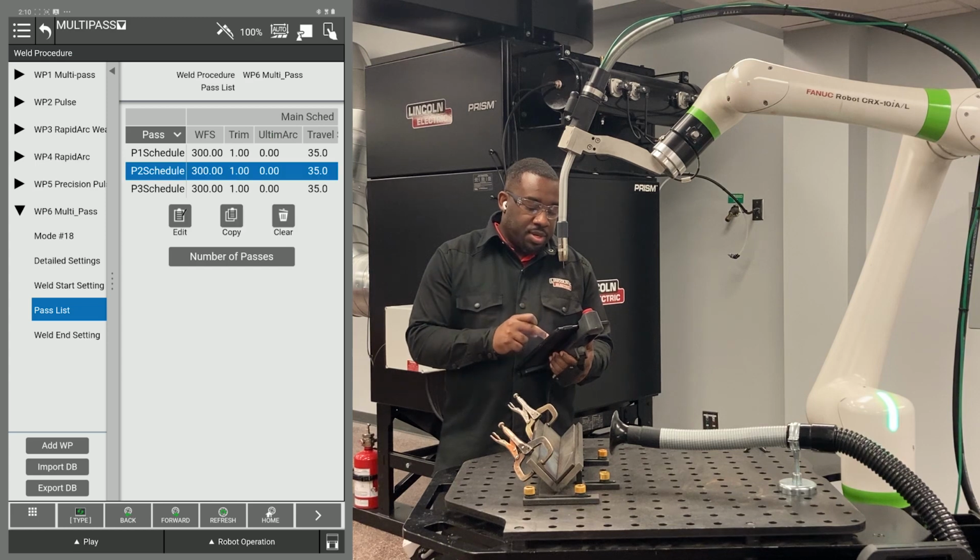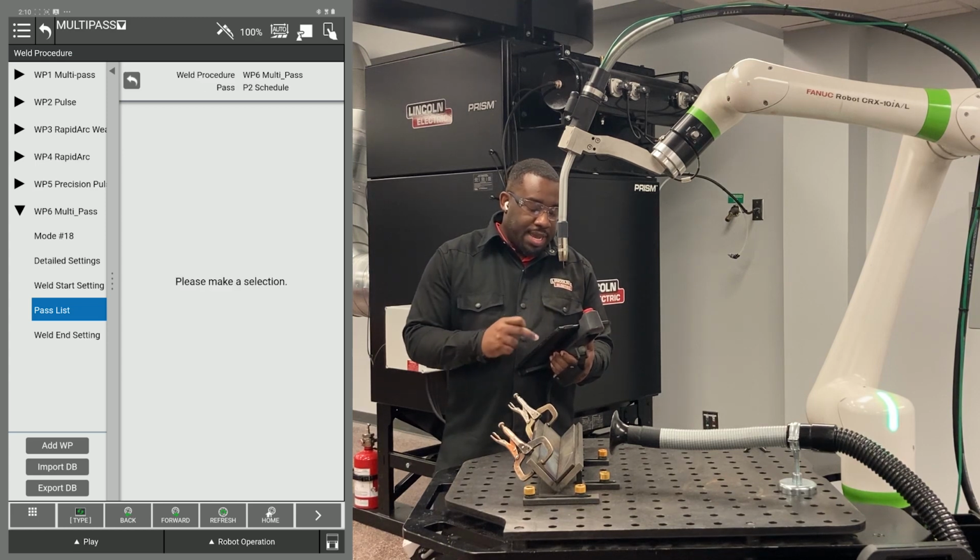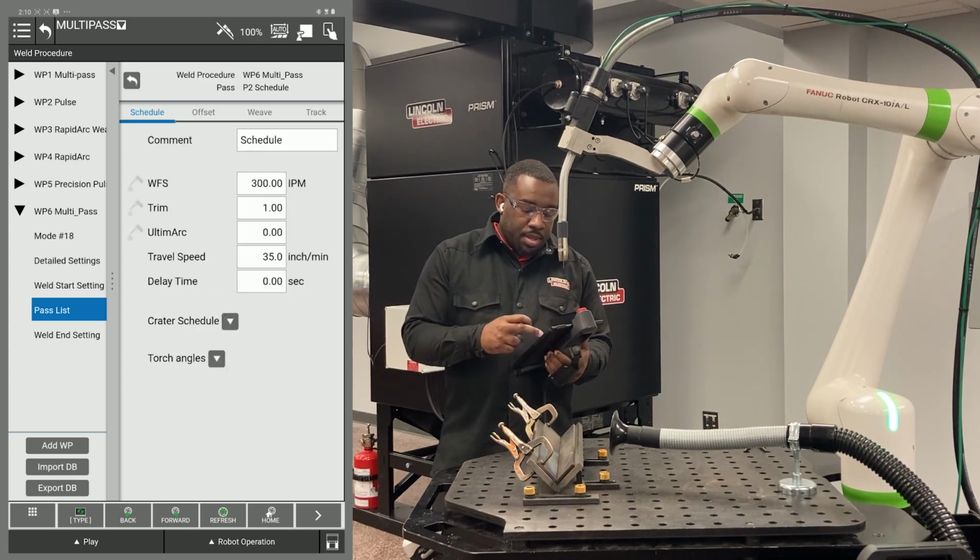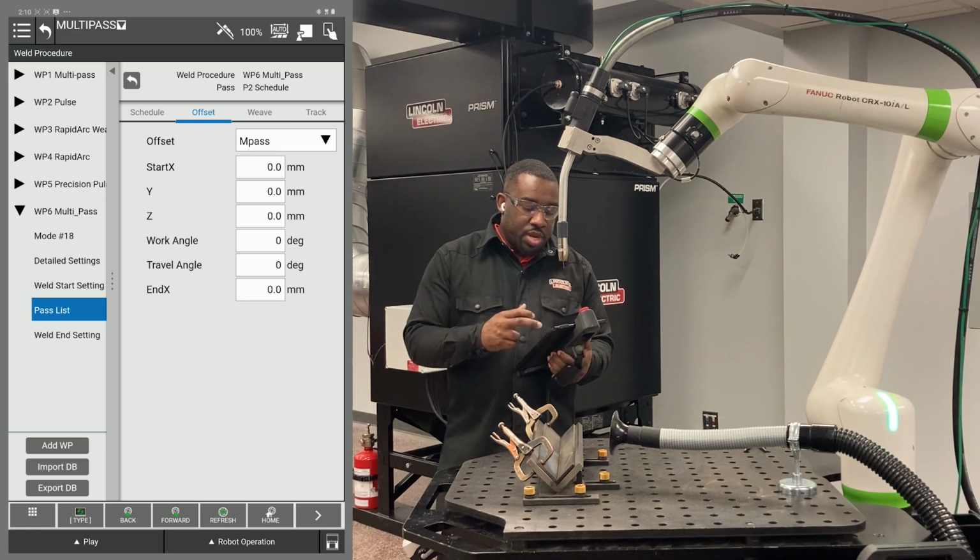You're going to come down to your schedule number 2. You're going to hit edit. Again, you're going to put in your procedures. Only difference is on the second pass, you're going to hit offset, and you want to select M-pass.